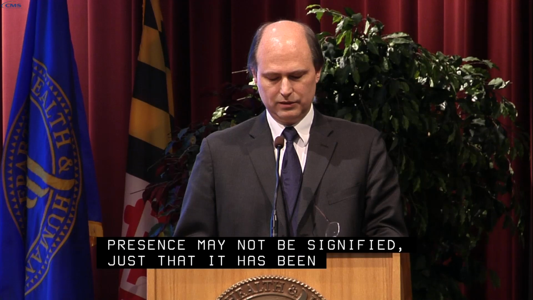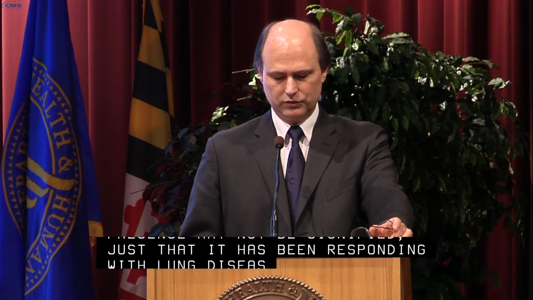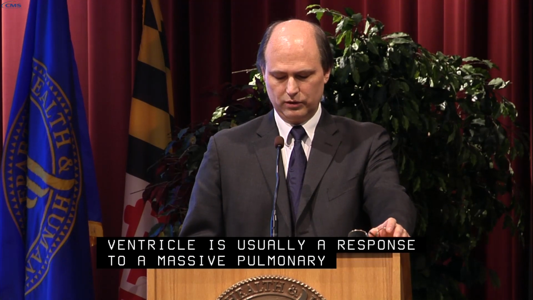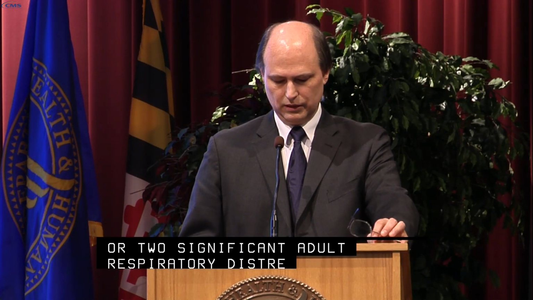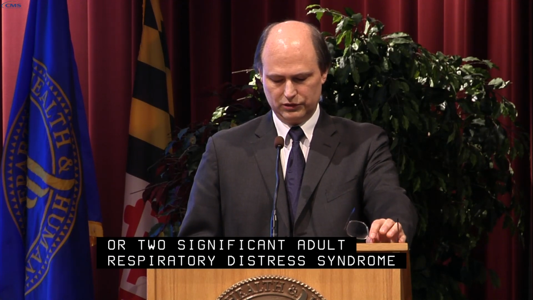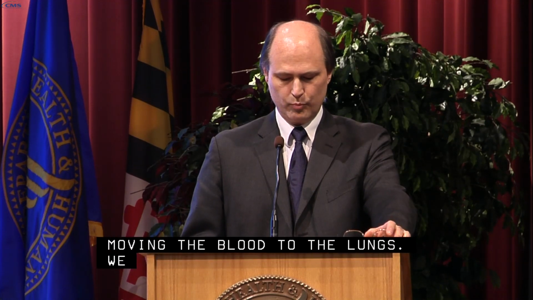Acute cor pulmonale signifies an acute dilation of the right ventricle. It's usually a response to a massive pulmonary embolism or to significant adult respiratory distress syndrome, where basically there are problems with moving the blood through the lungs. We do have codes for those two conditions, the pulmonary embolism and ARDS, in ICD-10-CM.